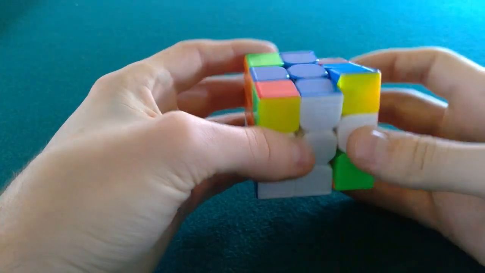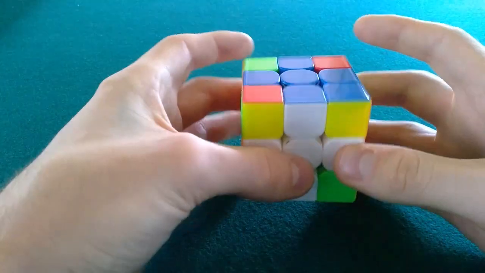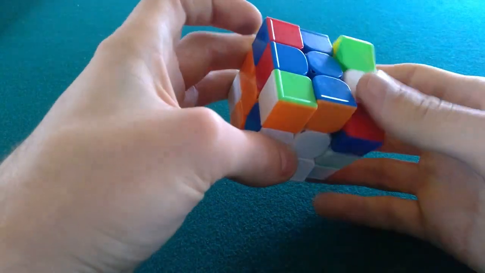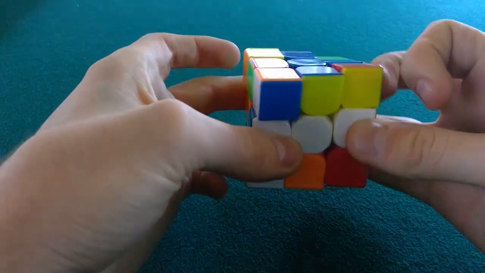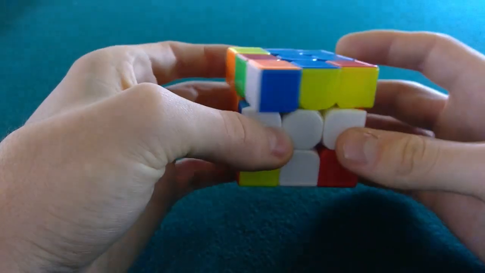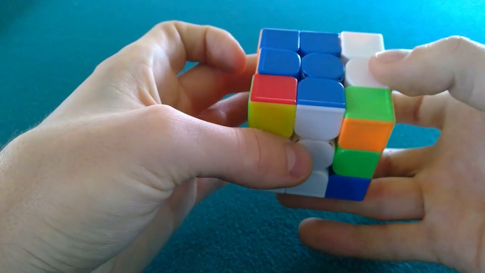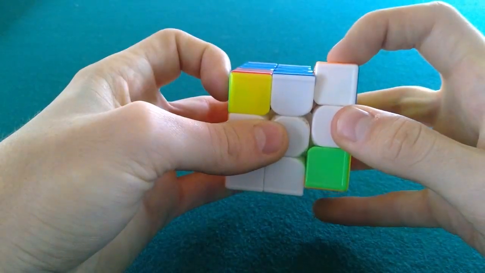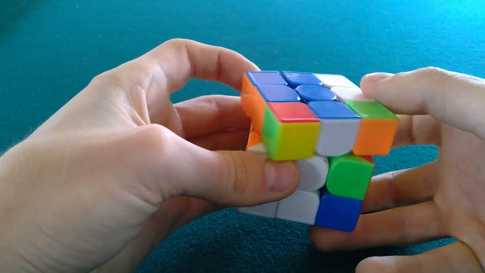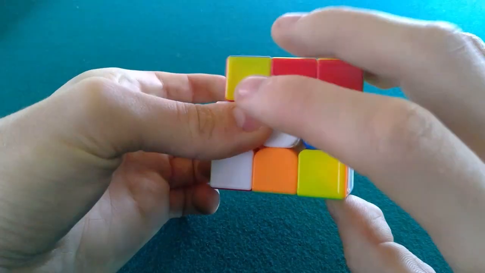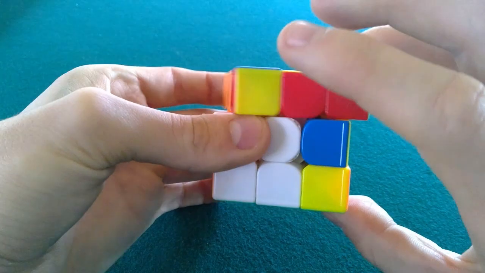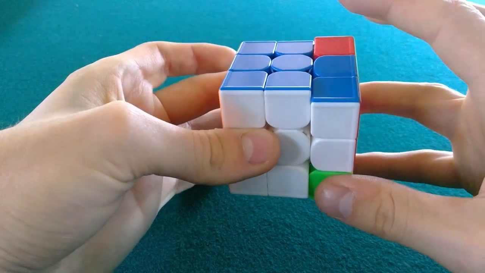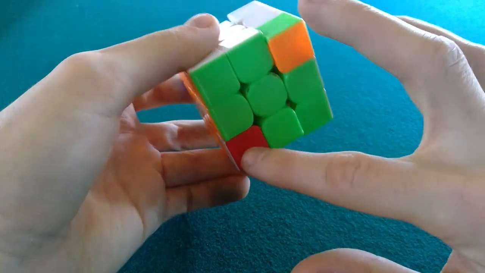Done edges, then we're going to do AU. And then we can hold it up like that. We're going to go G, W, but we're going to go straight into it. And then we're going to go here, here to here.